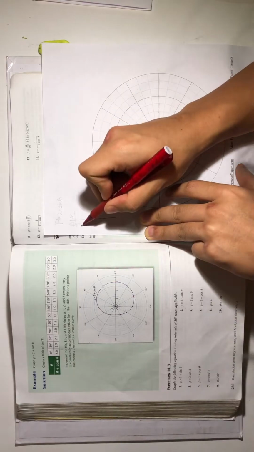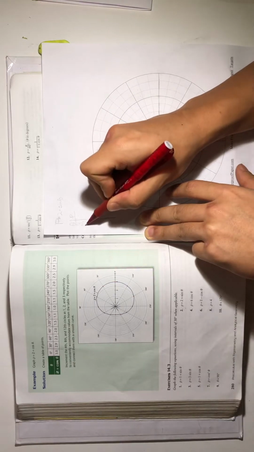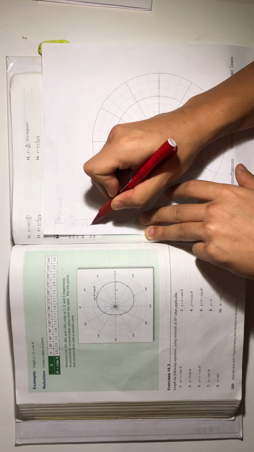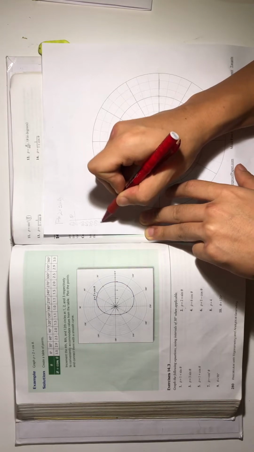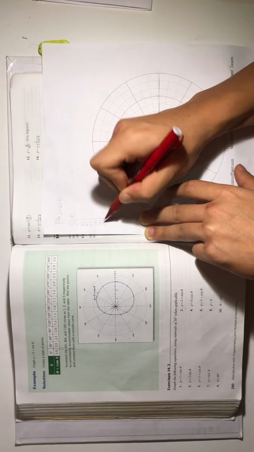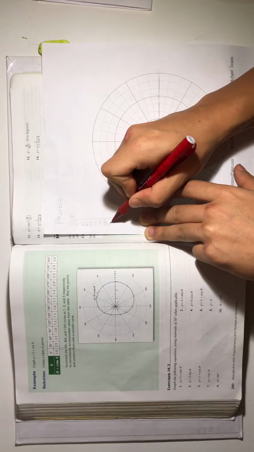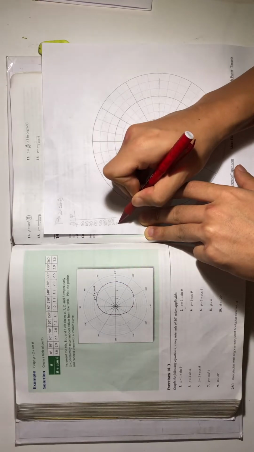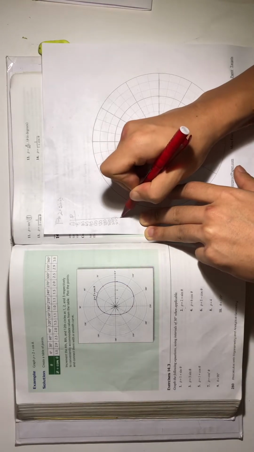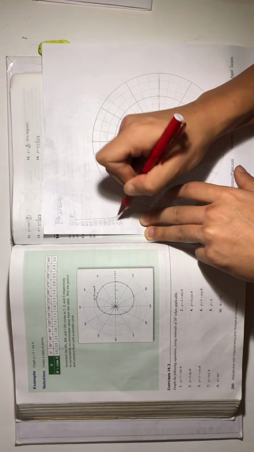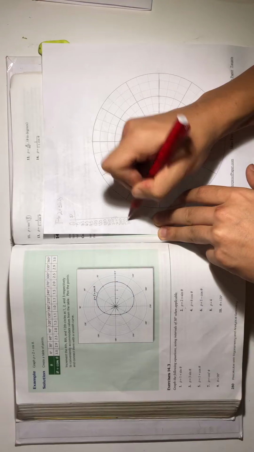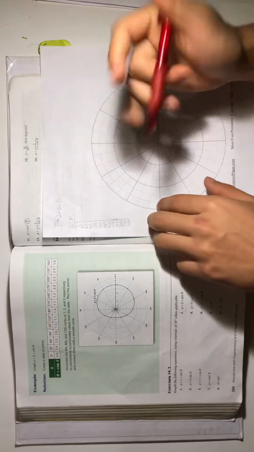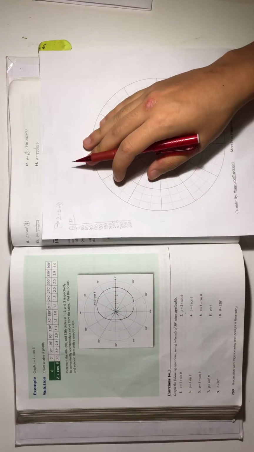So we're going to start off from 0 degrees, go up to 30, 60, 90, 120, 150, 180, 210, 240, 270, 300, 330, and 360.